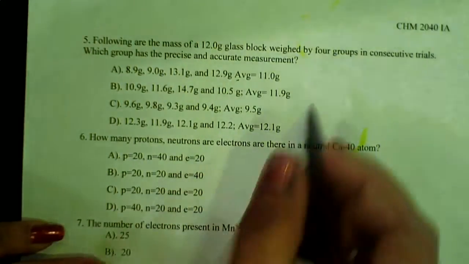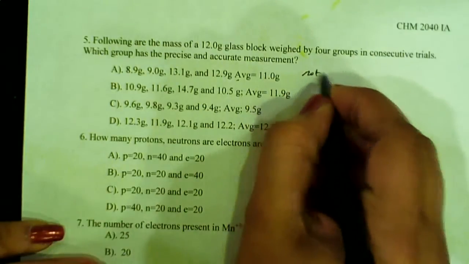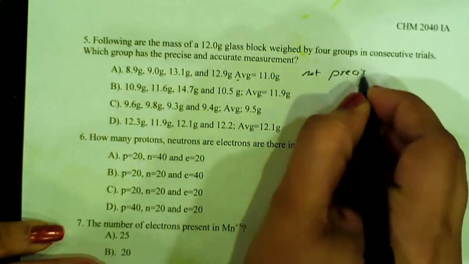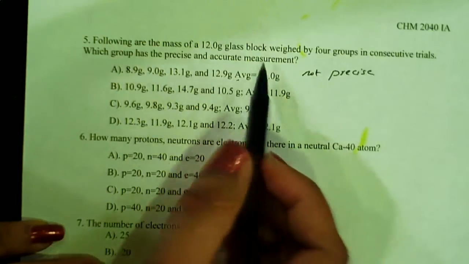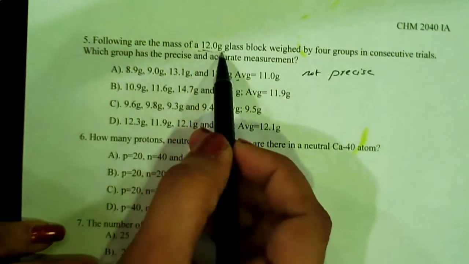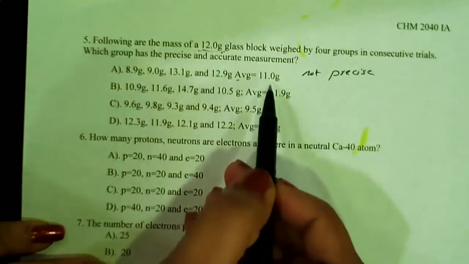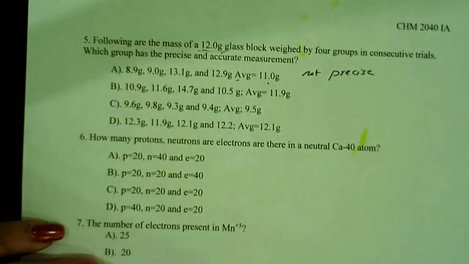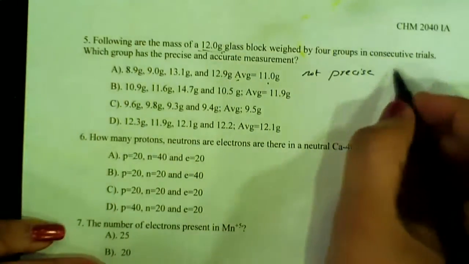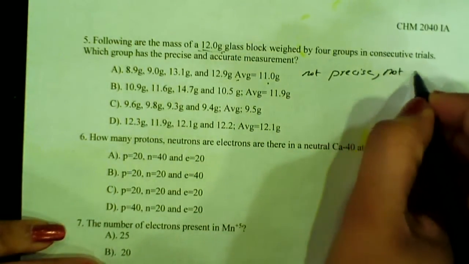So you can say it is not precise, and the average is 11.0 and the actual mass is 12.0. So the average is also not close to the accurate value, so it is not precise and also not accurate.